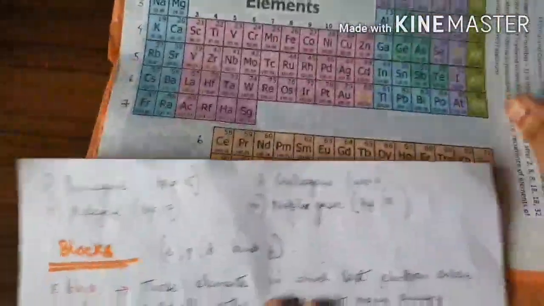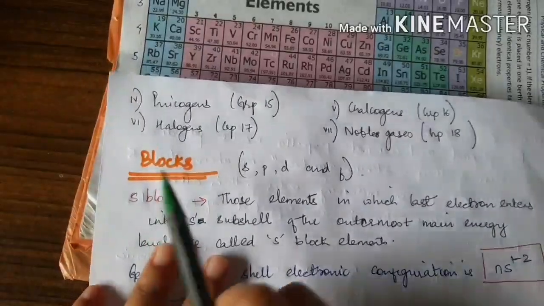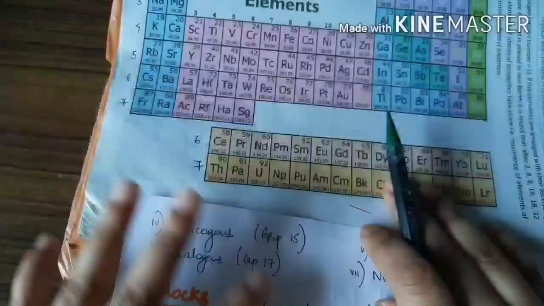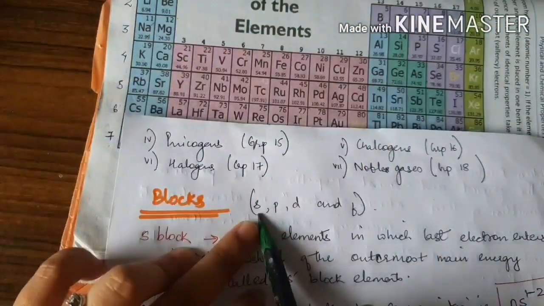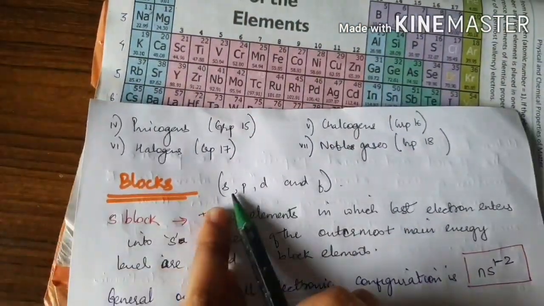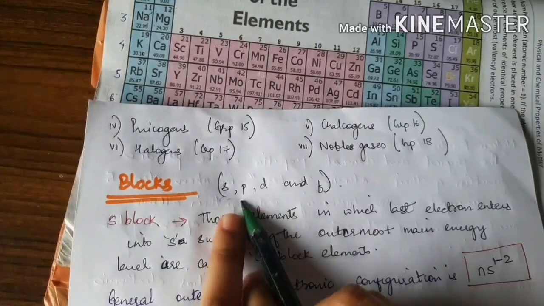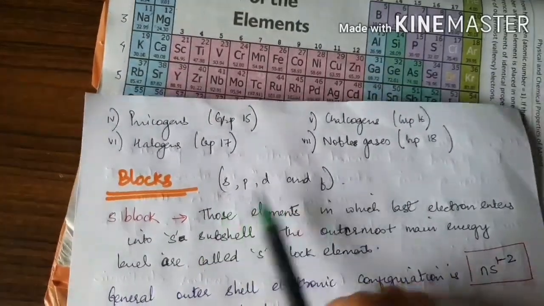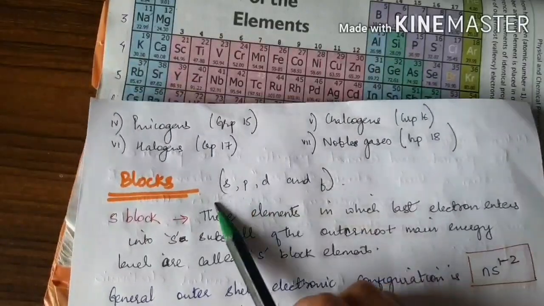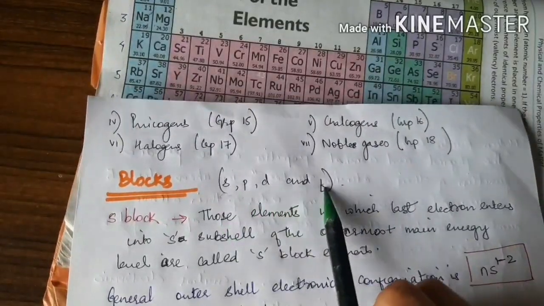Then after that we go to the blocks. The periodic table is divided into 4 blocks, depending upon the different subshells. You have got S subshell, P subshell, D subshell and F subshell. So we have got 4 blocks: S block, P block, D block and F block.